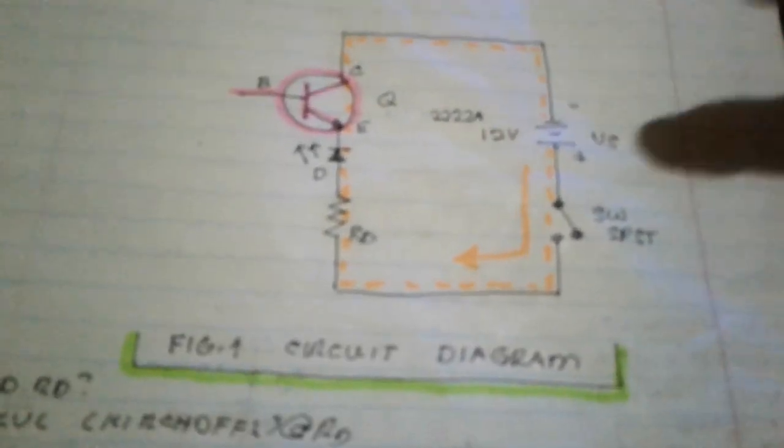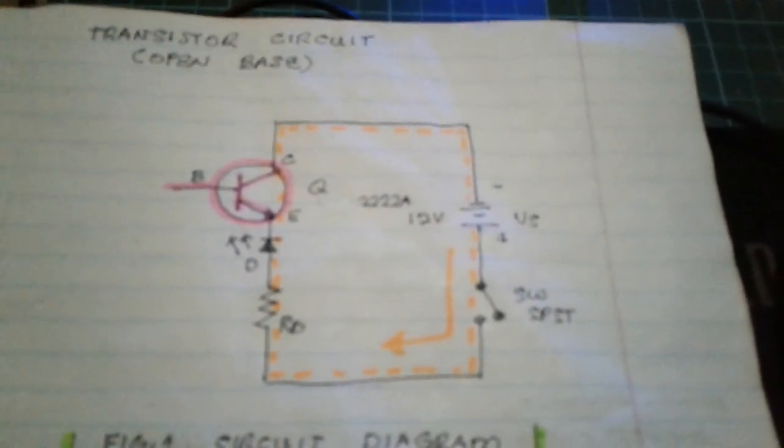So we can compute now the value of the resistor here to protect the LED from burning using Kirchhoff's voltage law. Voltage supply minus the voltage of the resistor minus the voltage of the LED equals 0. That is Kirchhoff's voltage law, or KVL. The voltage drop across the resistor is 12 volts minus 2 volts. 2 volts is from the data sheet of the LED, and then the voltage drop across the resistor is 10 volts.